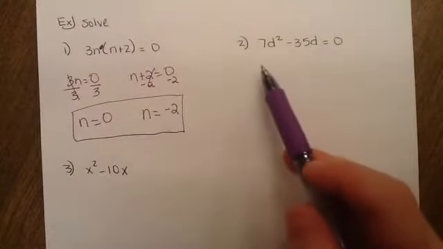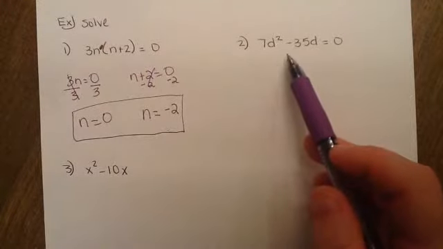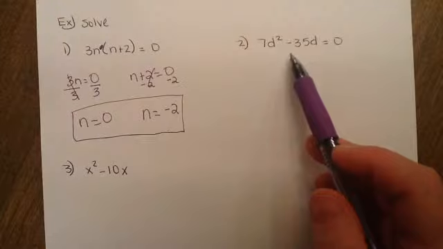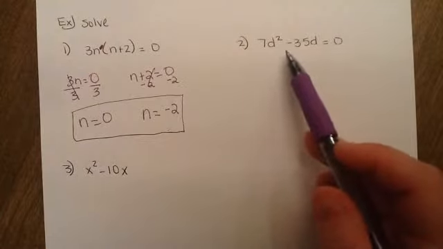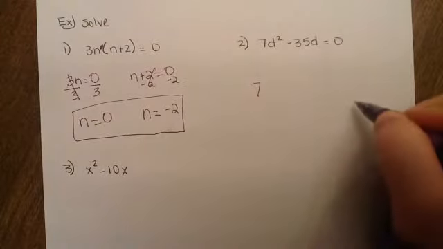When we look at number 2, there's a problem. I don't have a multiplication yet. I need to factor this. So I need to look at what I can take out of both of these. So 7 and negative 35 can both be divided by 7.